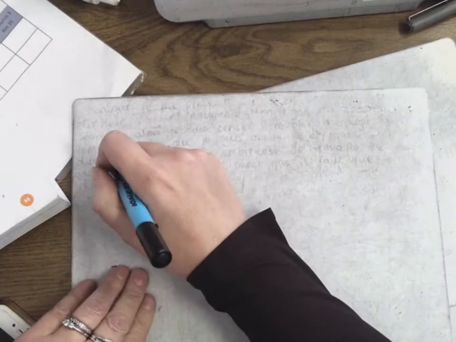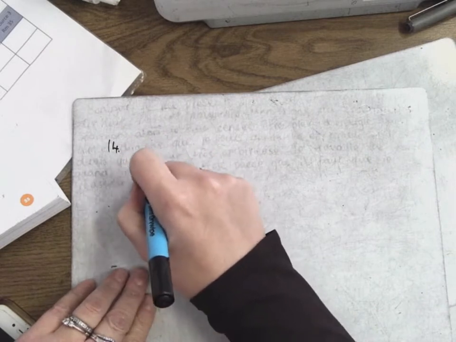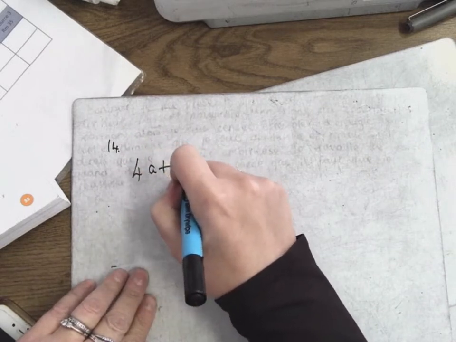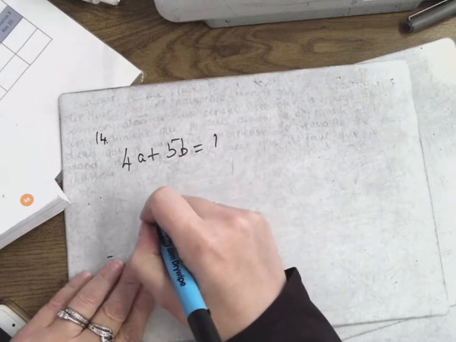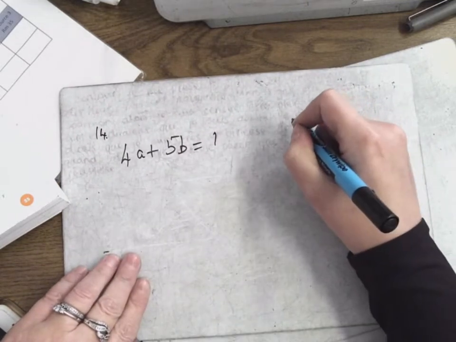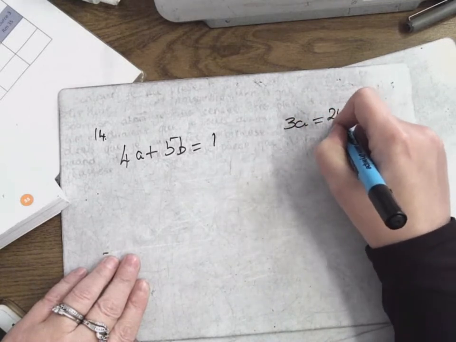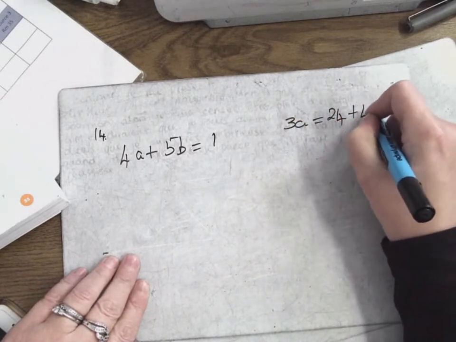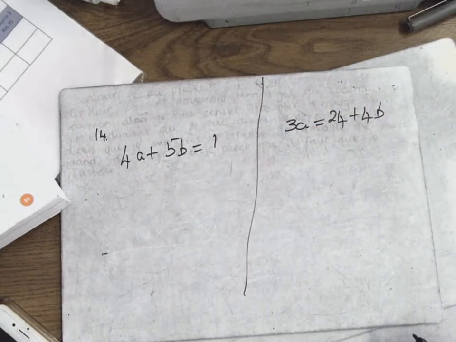So number 14 reads, 4a plus 5b equals 1. Now the second one, before I start, it's 3a equals 24 plus 4b. So I'm just putting it over here before I start. Right, it's not in the form I want it to be.